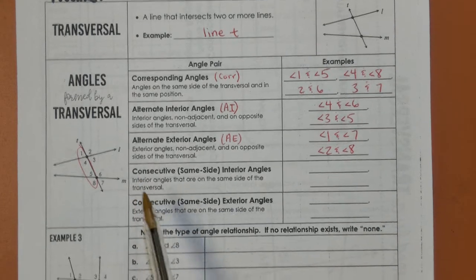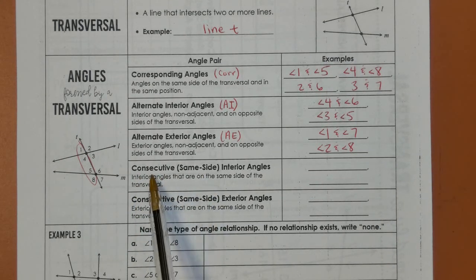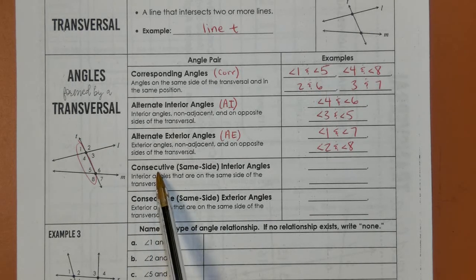Then we have the next kind, same side or consecutive. Consecutive means in order. Like consecutive wins in a sporting event means you had back-to-back wins. It's a streak, basically.